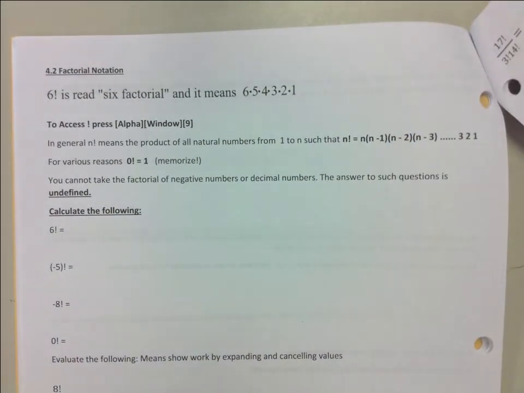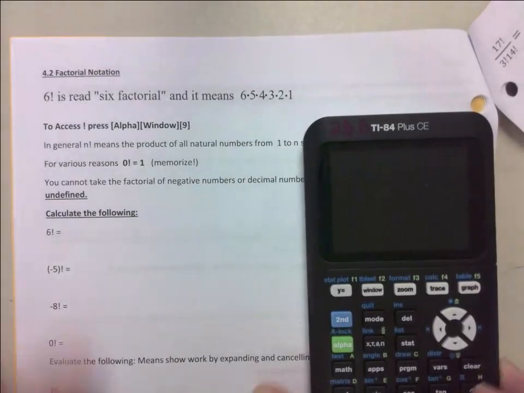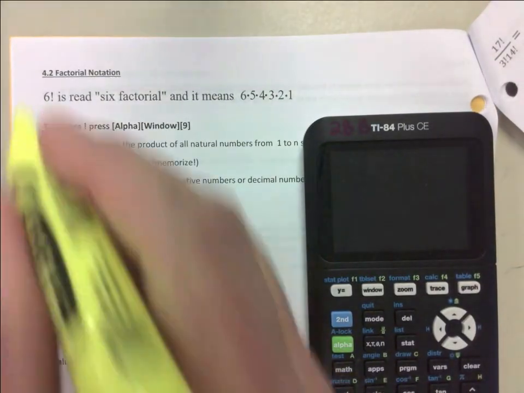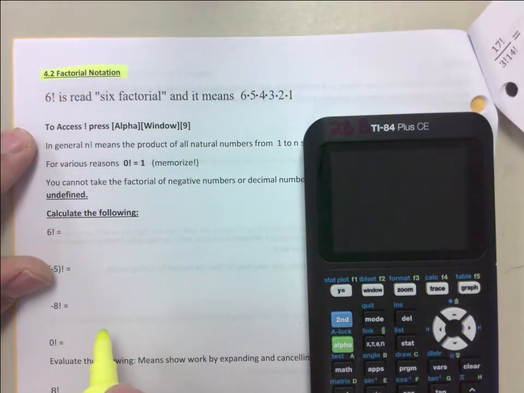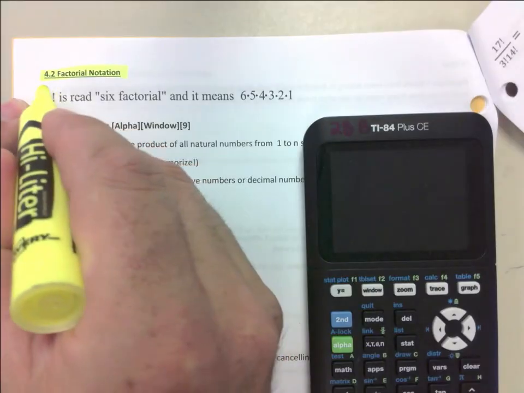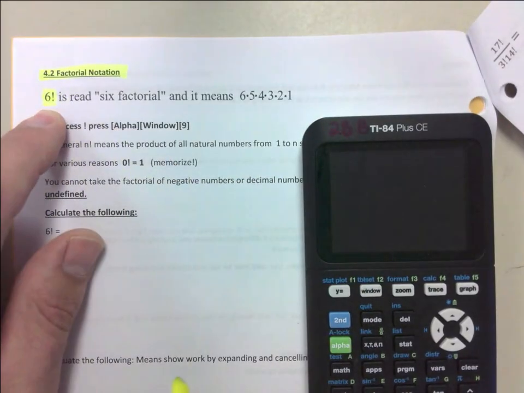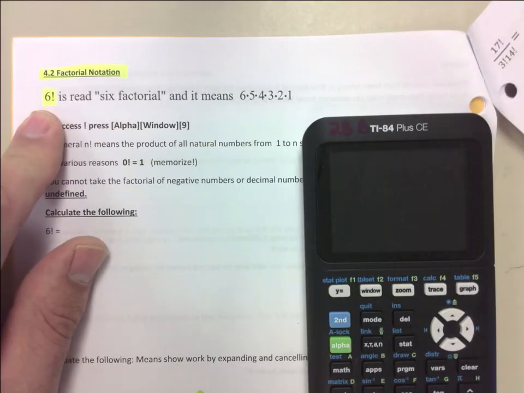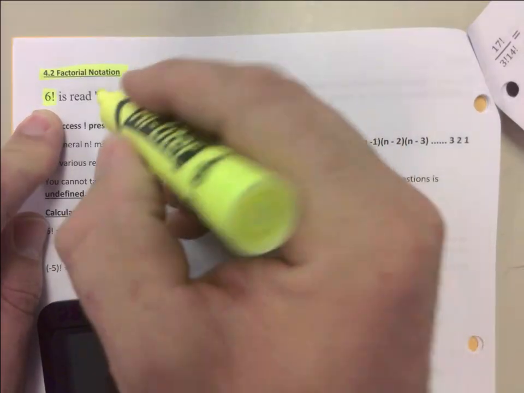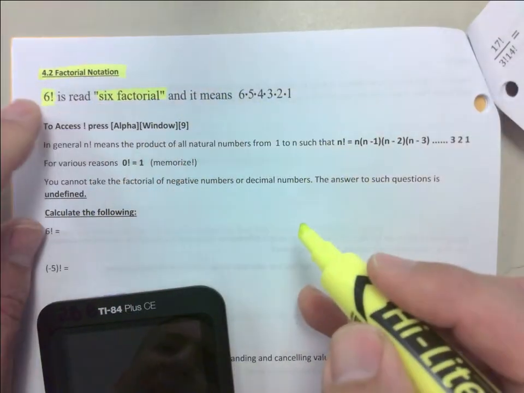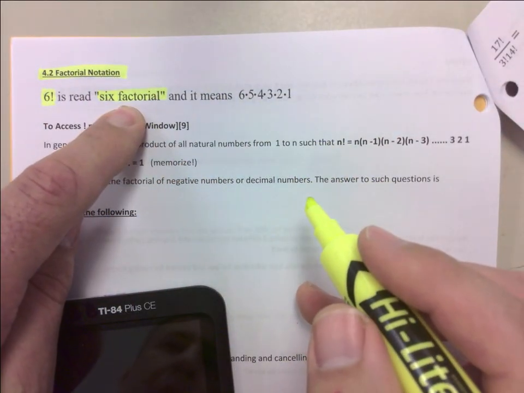Have your calculator ready as well. So we're going to start talking about factorial notation. When you see a 6 or a number with an exclamation mark, that is something very specific in math. It's not just somebody yelling out 6. We read it and say that that's 6 factorial.